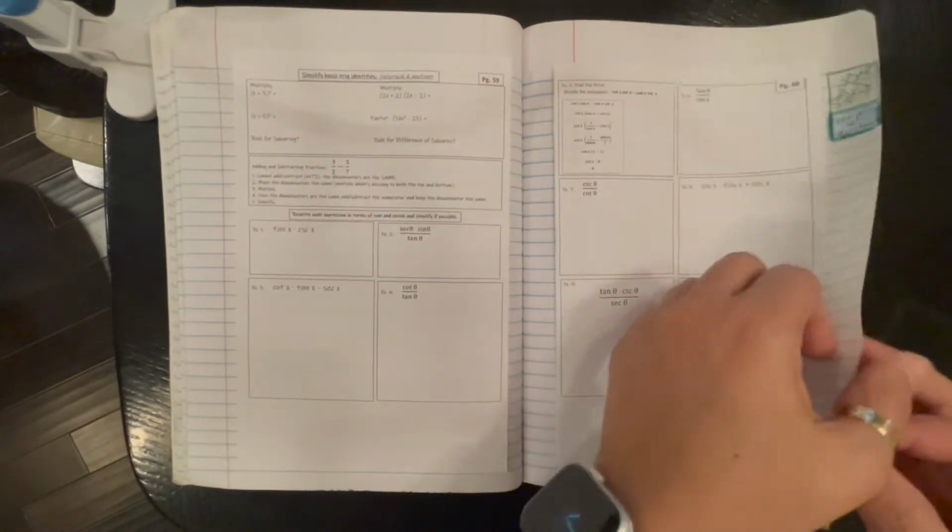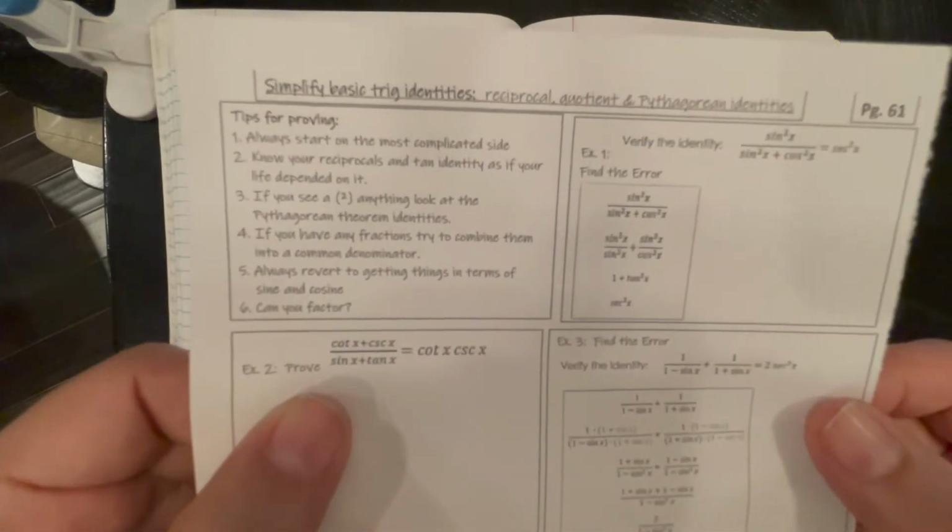Next 2 pages is going to be still simplifying trig identities, this time with Pythagorean theorem. So with Pythagorean theorem, the next 2 pages.